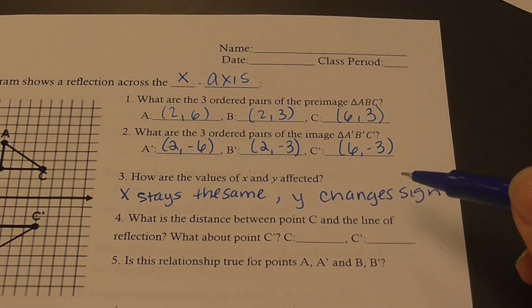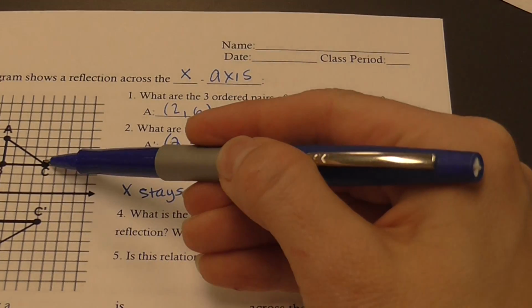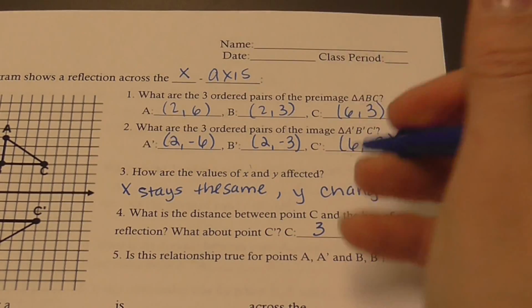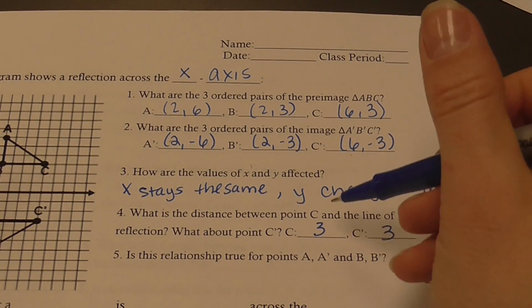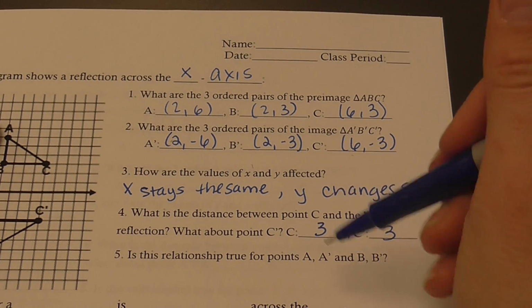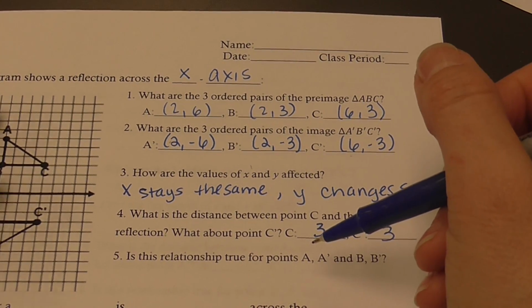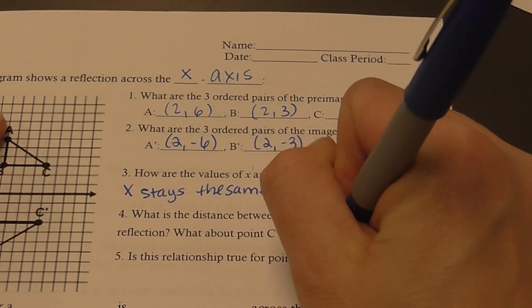So what's the distance between point C and the line of reflection? Well, from C to the line of reflection, that's 3 spaces. What about C prime? Well, it's also 3. They're going to be the same. The relationship is true, not exact distance, because A is obviously farther away, but the relationship's true. A prime is the same distance away from the x-axis as A is. So this distance is true both times.